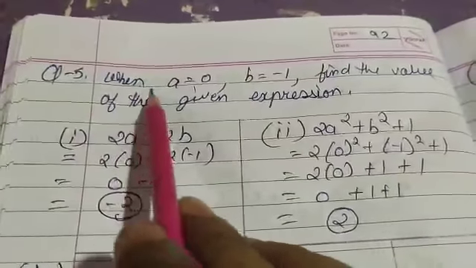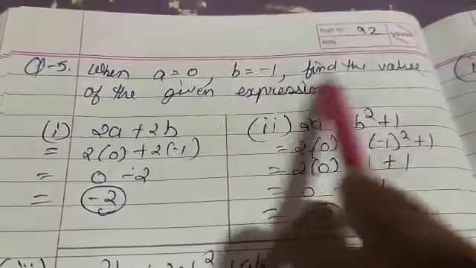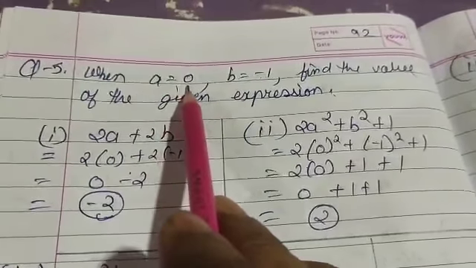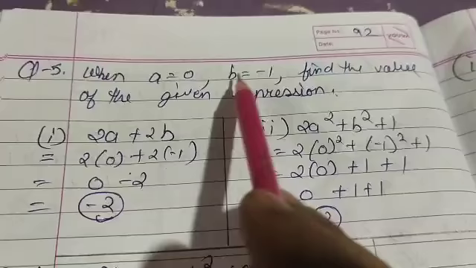Question number 5. When a equals 0 and b equals negative 1, find the value of the given expression. Now dear student, here you have to put 0 in place of a, and you have to put negative 1 in place of b.